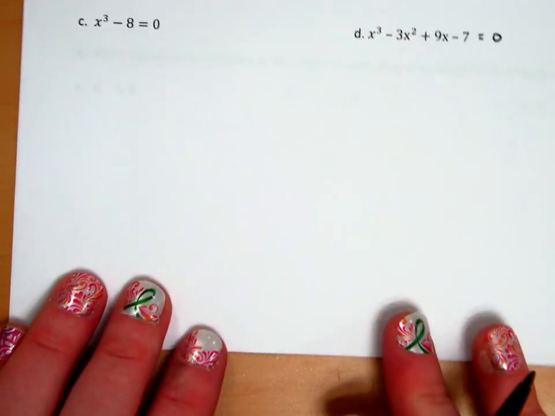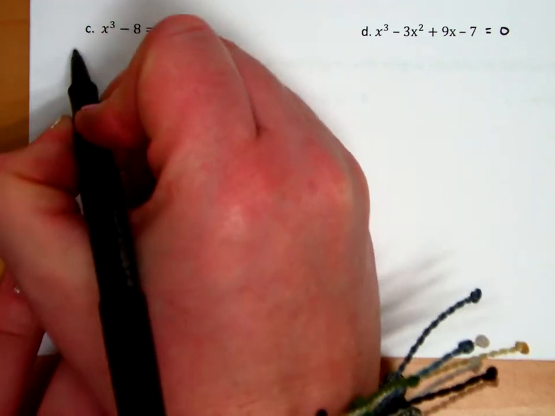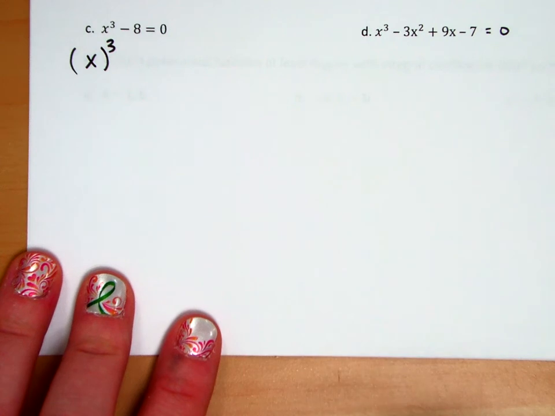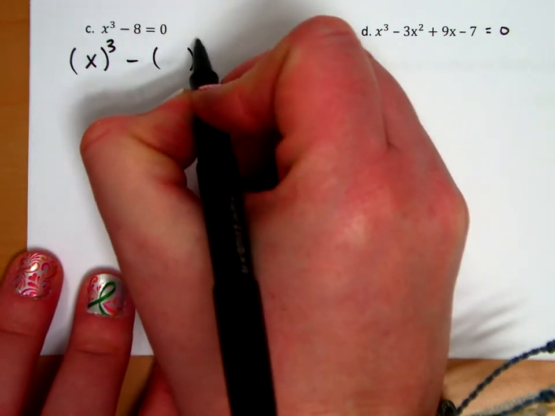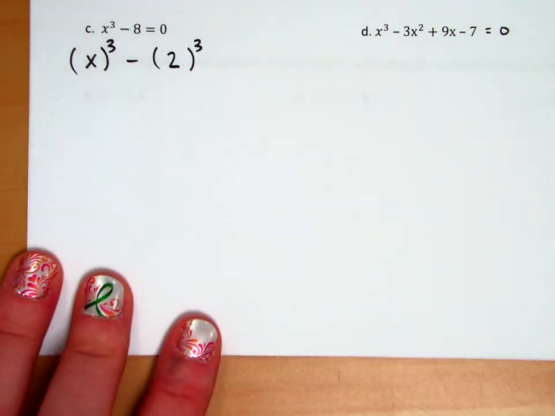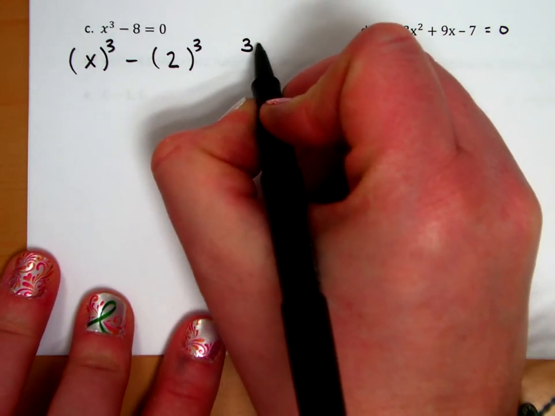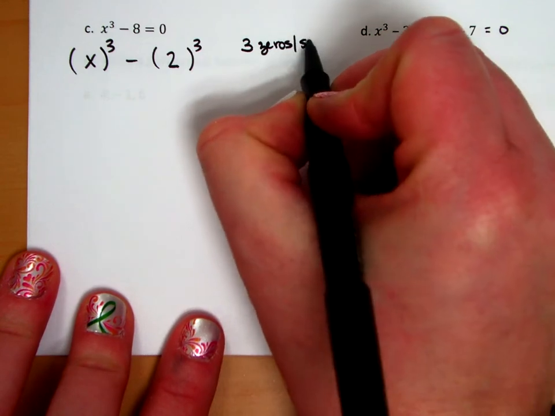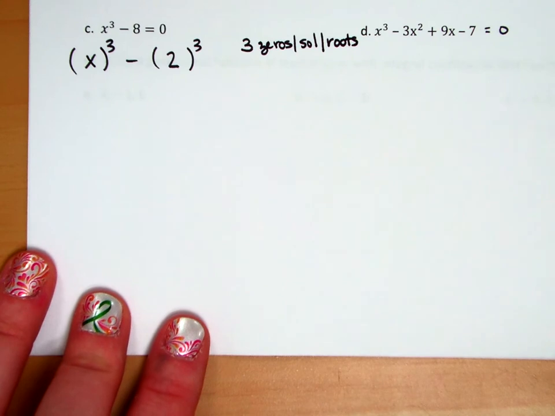Coming down here to C, just so I don't have to move so much on my paper. This is a difference of cubes. So what cubed gets you x cubed? If I take the variable x and cube it, I get x cubed. And what value cubed gets you 8? The number that cubed gets 8 is 2. This has a degree of 3, so this would be 3 zeros / solutions / roots. All the same answers, but I just want to make sure you understand that again.